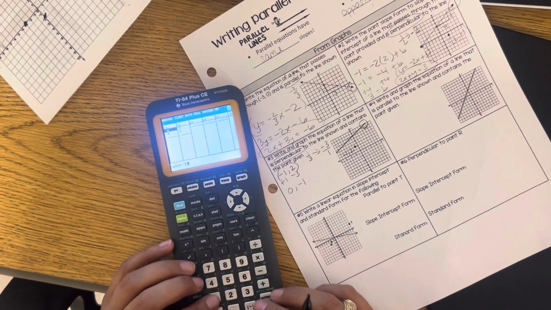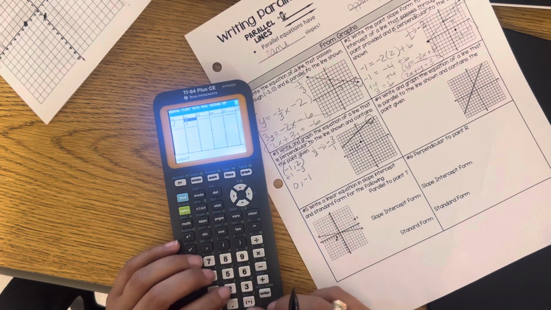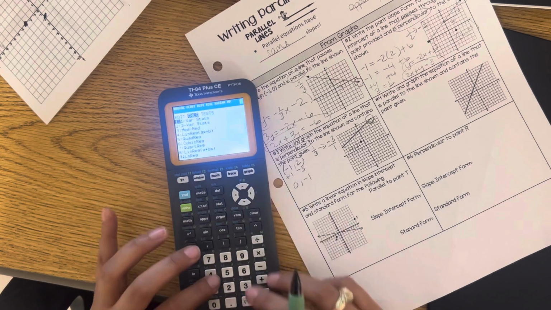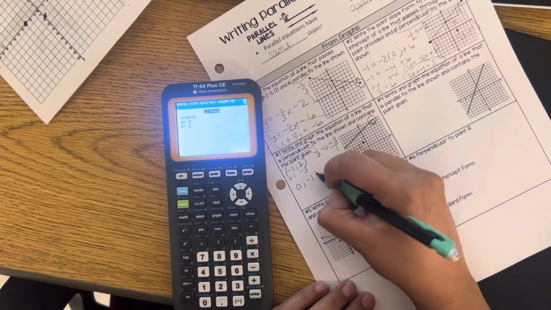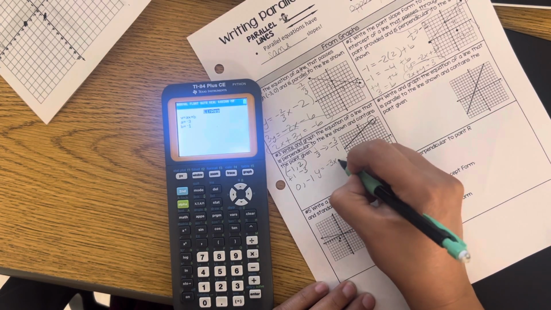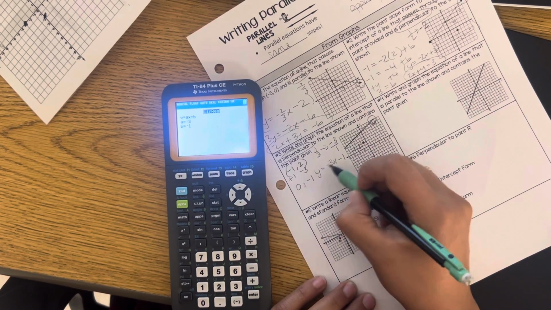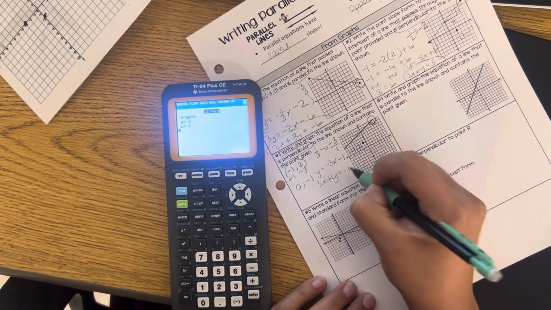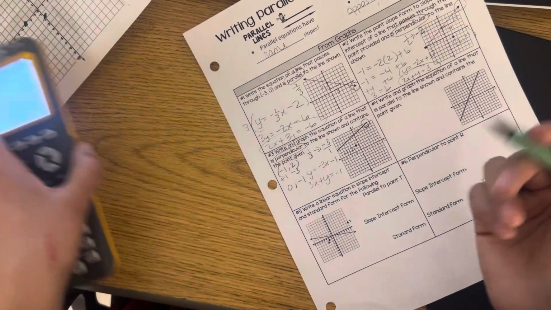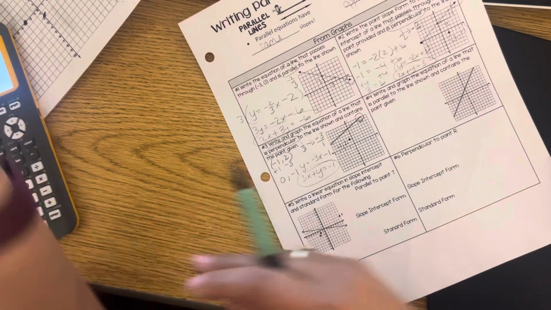And I'm going to do -1, 0, and 2, -1. All right, so my y-intercept is -1. There it was. So y equals -3x minus 1. Again, if I wanted to convert to standard form, I would add 3x. And since I add 3x, it's positive, so I don't need to change the signs. So 3x plus y equals -1.